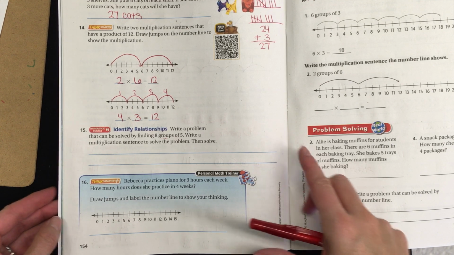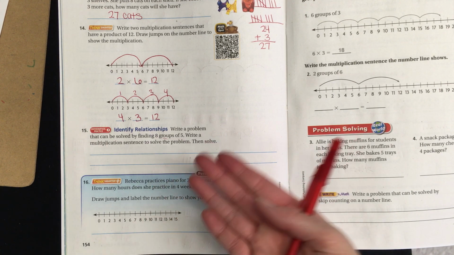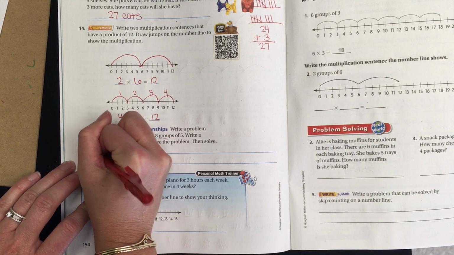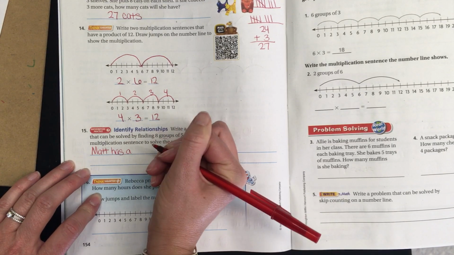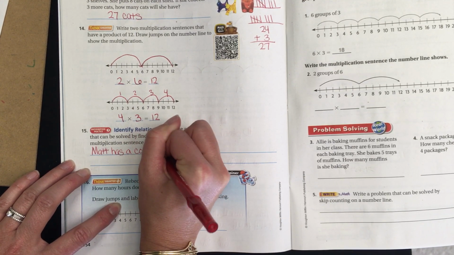Number 15, identify relationships. Write a problem that can be solved by finding 8 groups of 5. Write a multiplication sentence to solve the problem. You can go with anything as long as you have 8 groups of 5. I'm going to say Matt has a collection of toy cars.